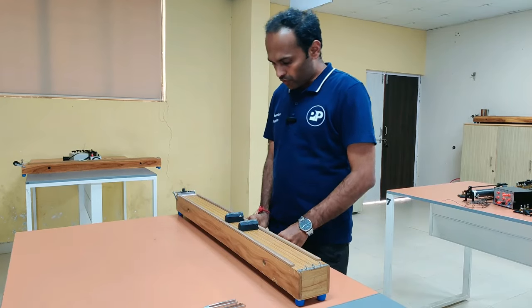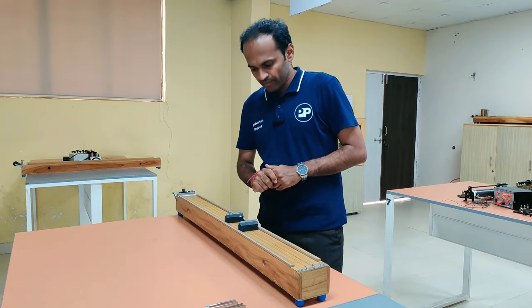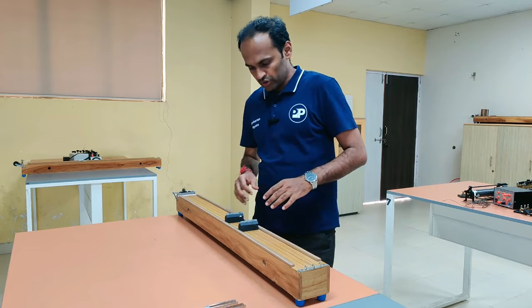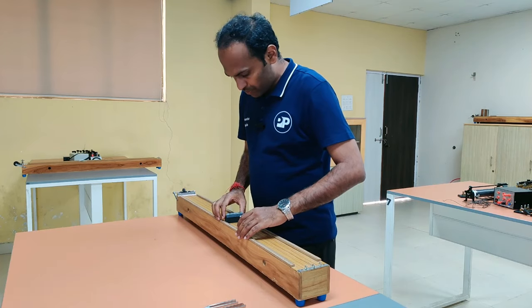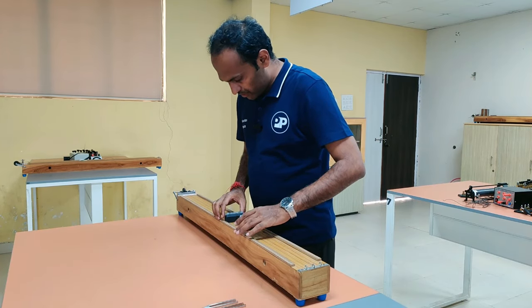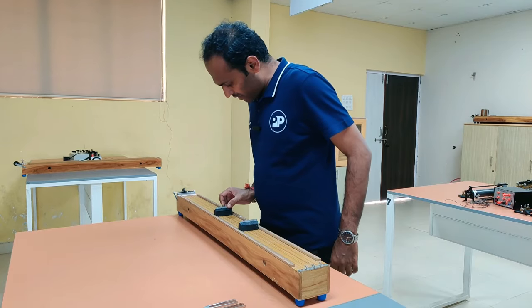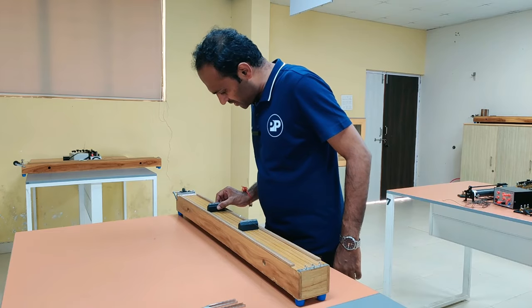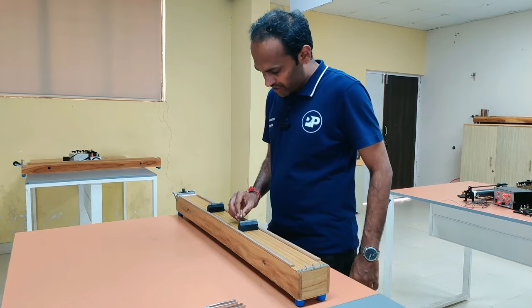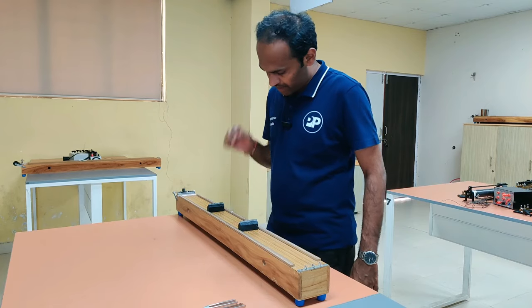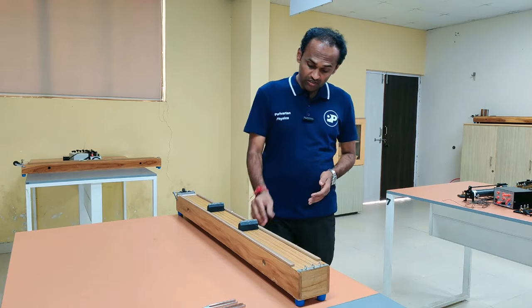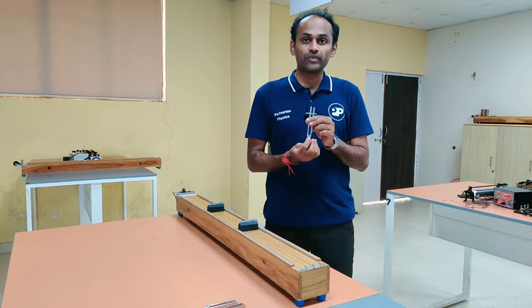See, taking the 256 hertz tuning fork, before I set it into vibration, I will keep the distance between the two knife edged bridges as 30 centimeters. I will keep a distance of 30 centimeters, right? Okay, because my tuning fork is of 256 hertz.